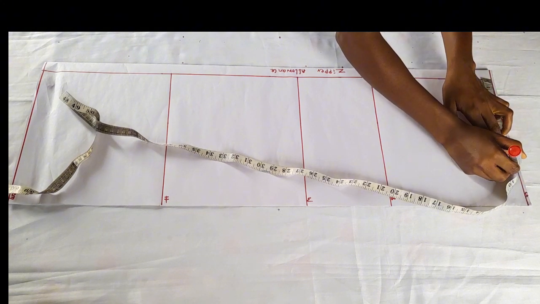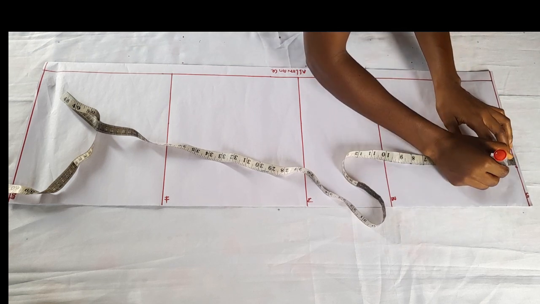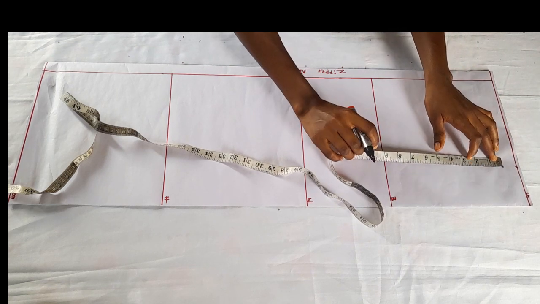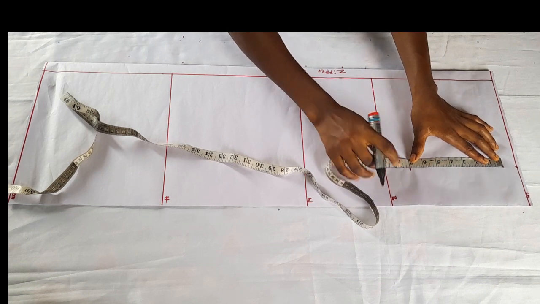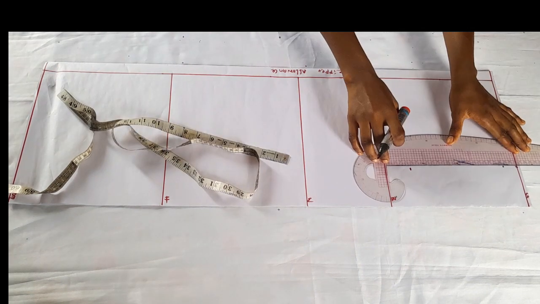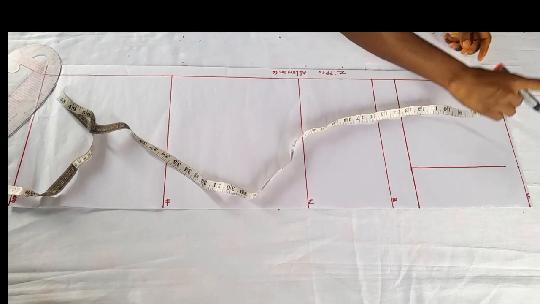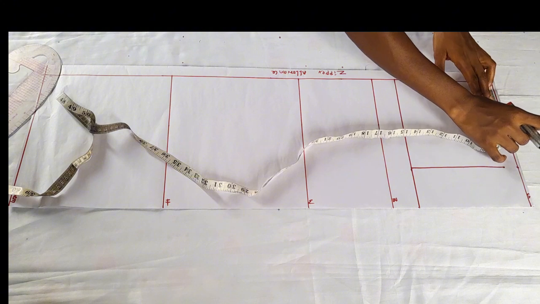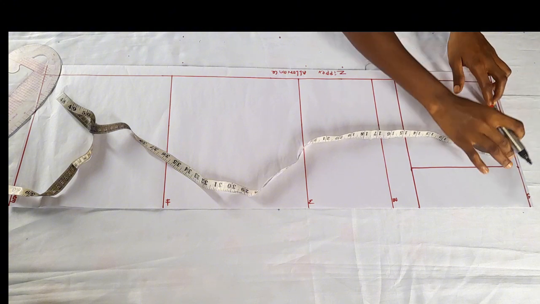Then I'm going to go down by 1 inch to mark for my shoulder slope. Then I'll go down by 7 inches to mark for my armhole length. Then for my back neckline width, I'll also be making use of 4 inches. So I'll mark my point here.